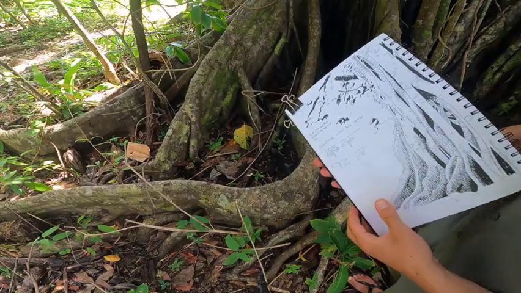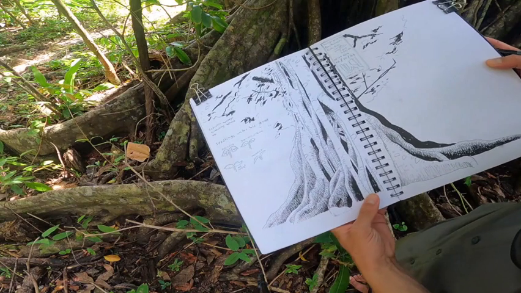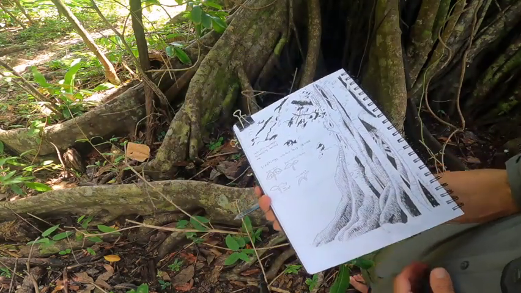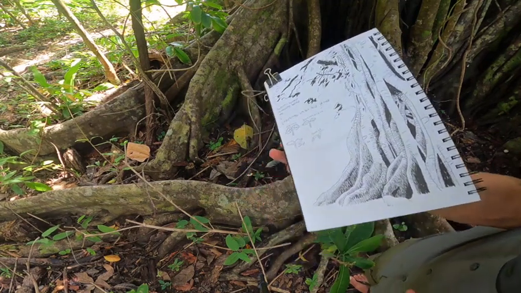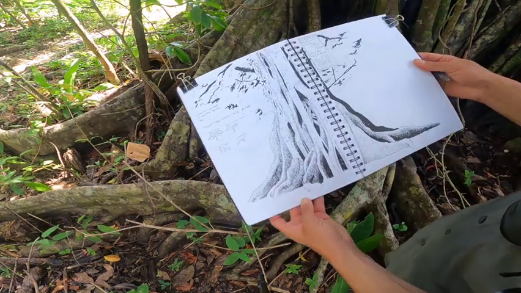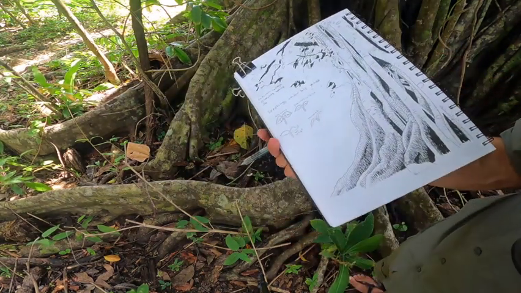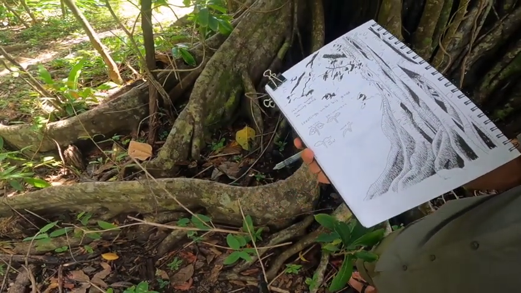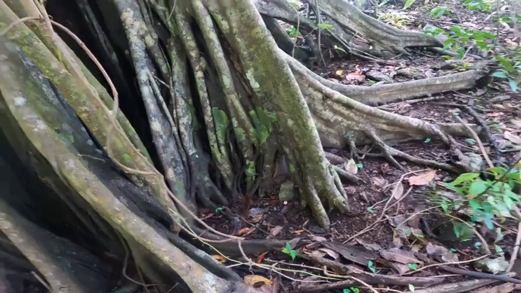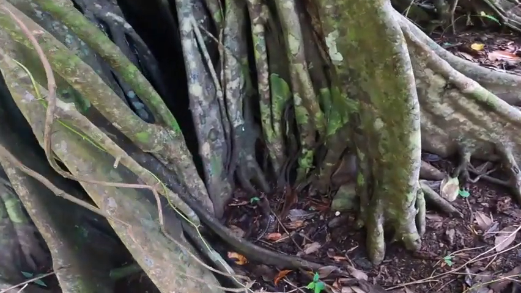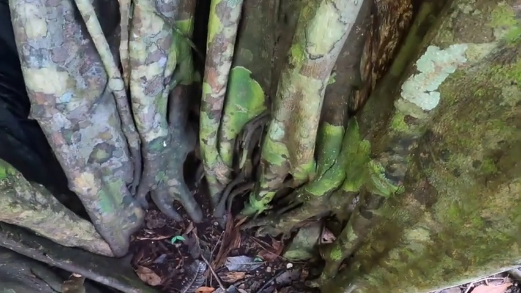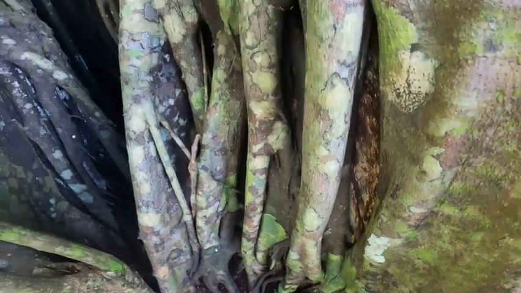So you can see how keeping this in gray is creating a visual hierarchy here that allows for this drawing of the tree, the central drawing, to stand out. But it puts in some more information and turns this into more of a nature journal page and not just an ink drawing page. It is kind of overwhelming how cool this tree is. Just look at even all of this lichen pattern on it.